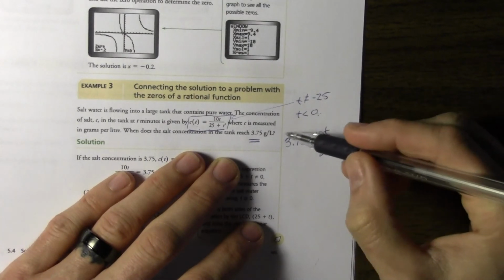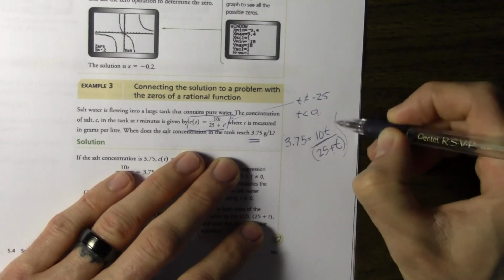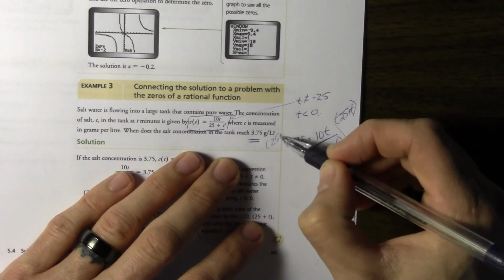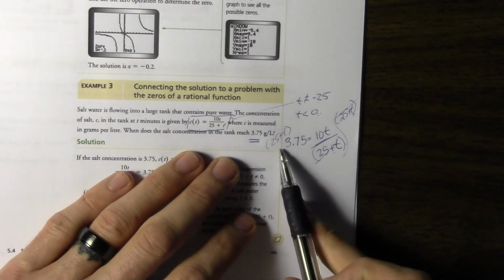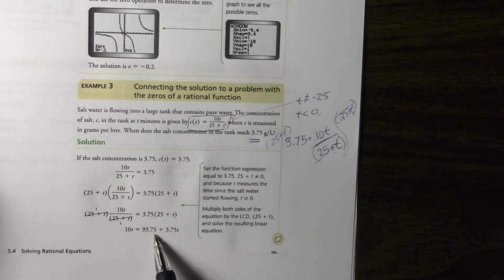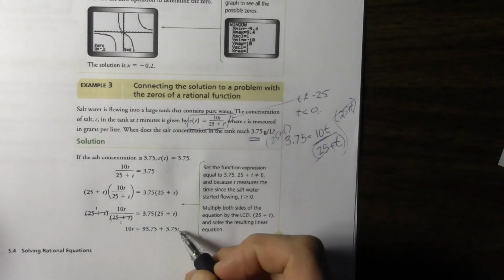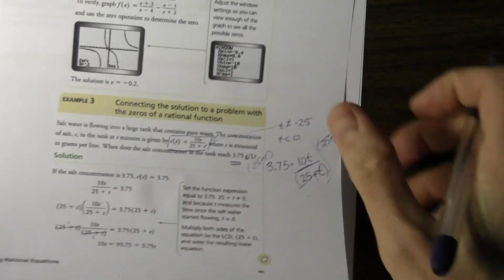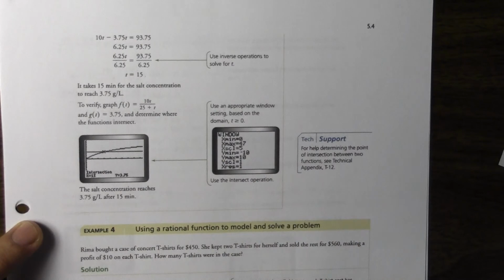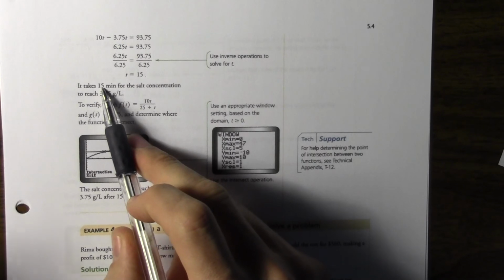Okay. Multiply both sides again by the product of the denominators. In this case, there's only one denominator, so I'd multiply by 25 plus t. These cross out, and this is 25 plus t on this side. We're left with 10t is equal to 93.75 plus 3.75t. And again, it works out where there's just a t variable. We can solve for t directly. We get t equals 15. So the salt concentration is 3.75 after 15 minutes.